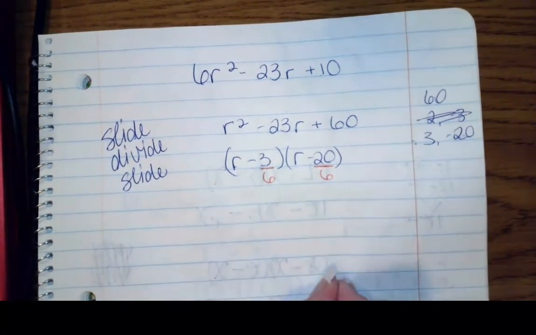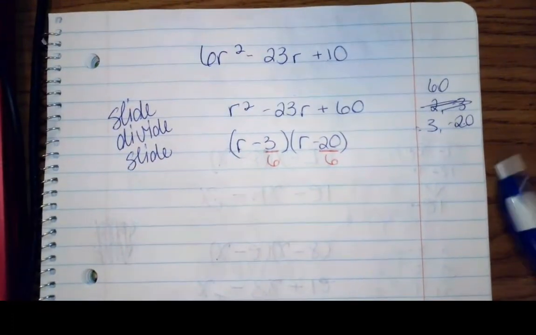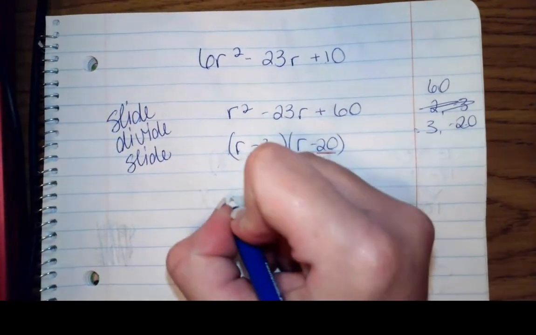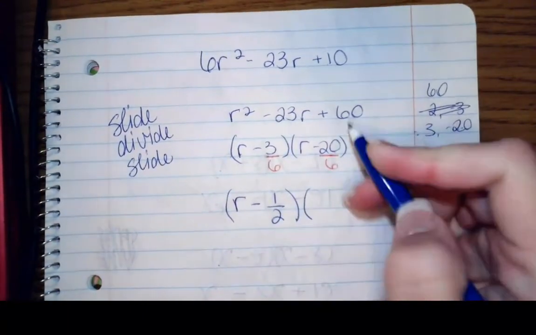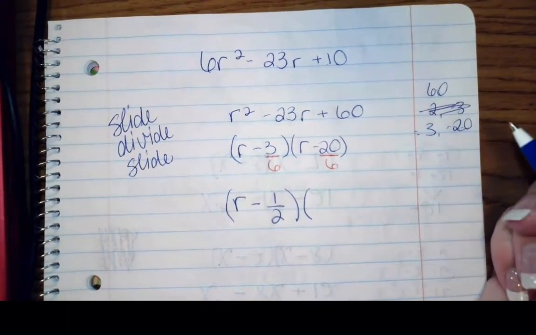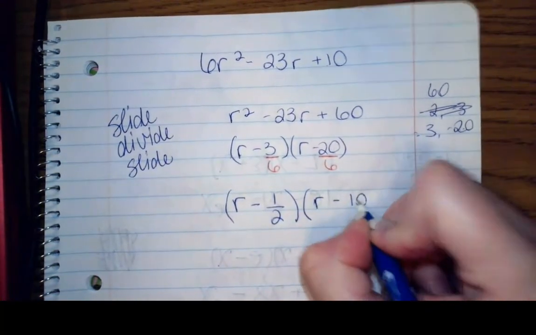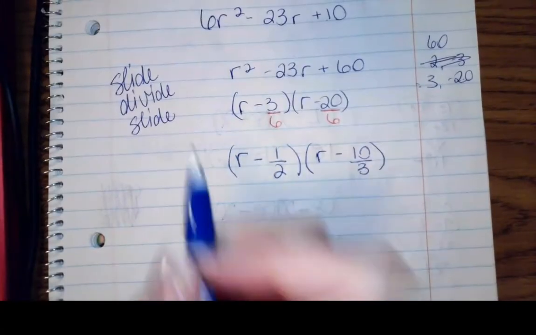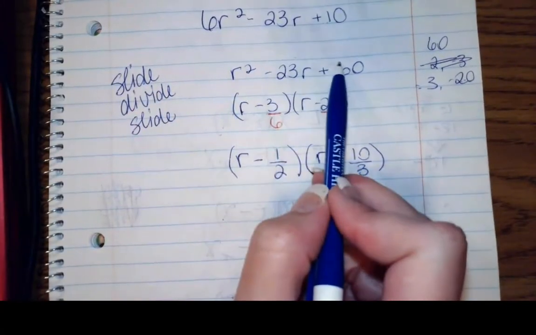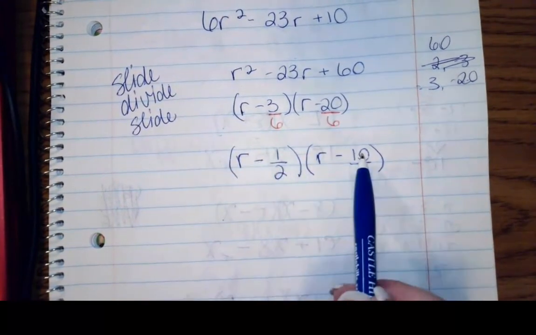If you can reduce it, reduce it. So I know that 3 over 6 reduces to 1/2. So I've got r minus 1/2. 20 over 6 is going to reduce by 2's. So that's going to be 10/3. So I have r minus 10/3. Okay. So I slid to get my 60. Now I just divided. So I divided and got these answers.